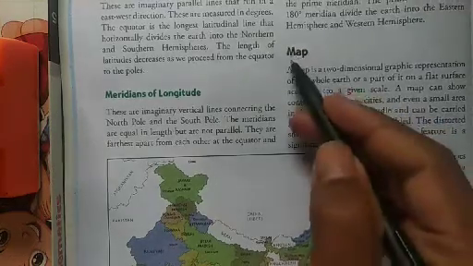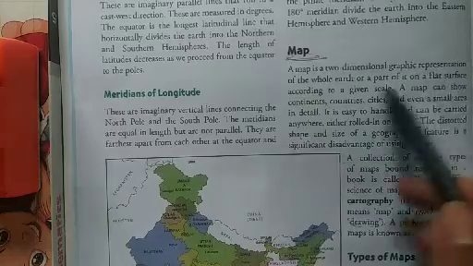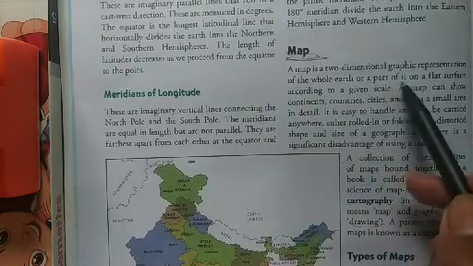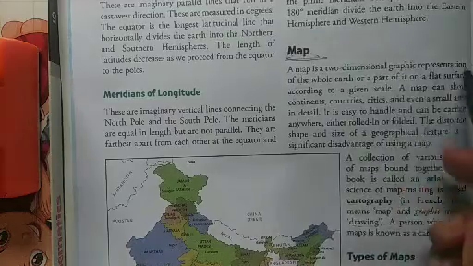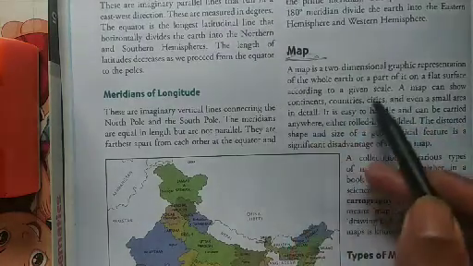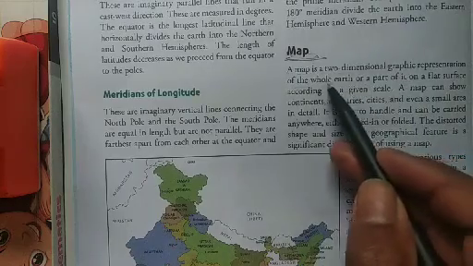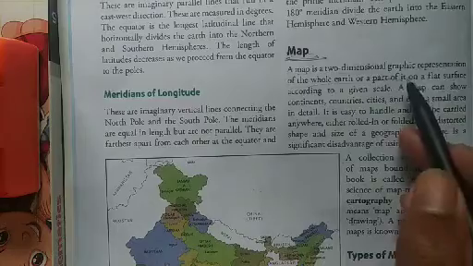So now we see the second tool, that is a map. So what is a map? A map is a two-dimensional graphical representation of the whole earth or a part of it on a flat surface according to a given scale. So a map has the ability to show the whole earth on only one piece of paper, or a part of it on a flat surface.